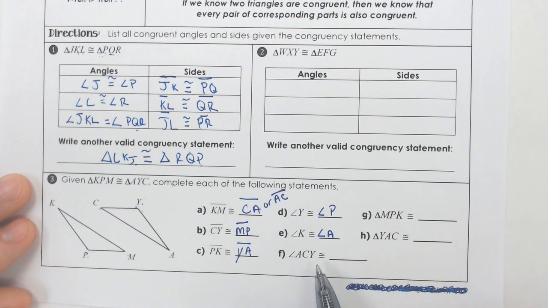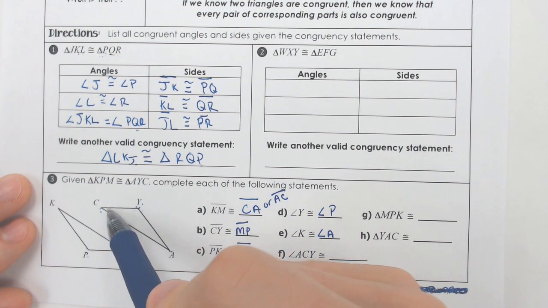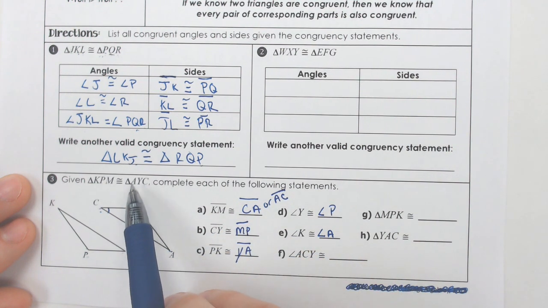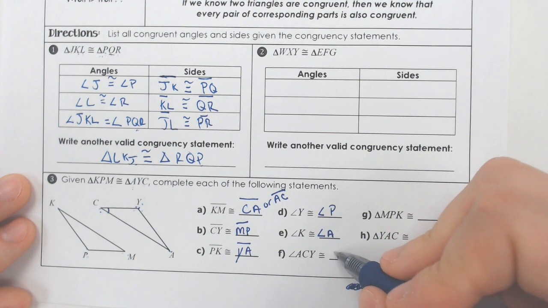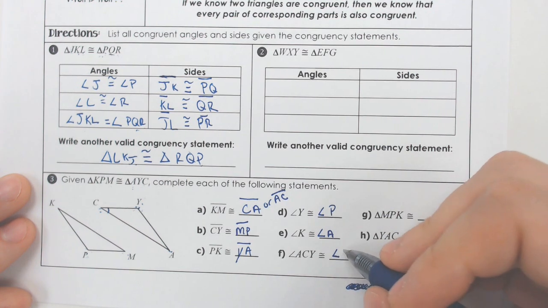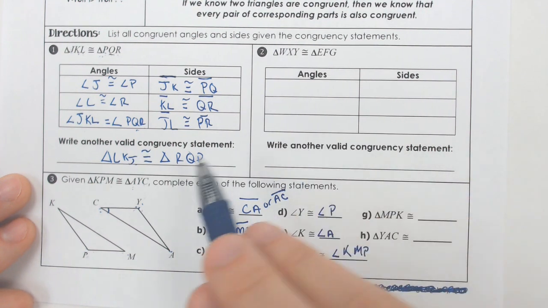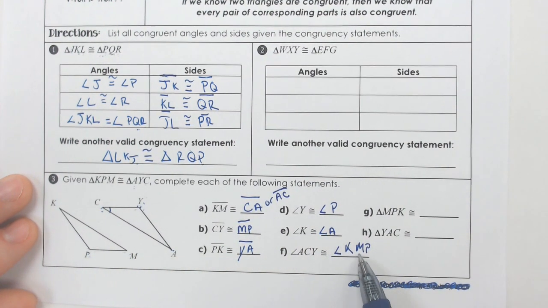Angle ACY is right here, this angle. It went first letter, last letter, middle. First letter for K, last letter for M, middle letter for P. Angle K, first letter, M, P, last letter, middle. ACY, KMP, the middle letters are the ones that matter the most.